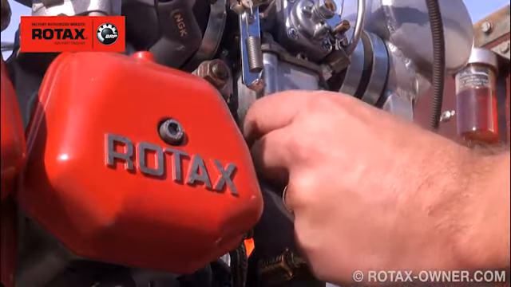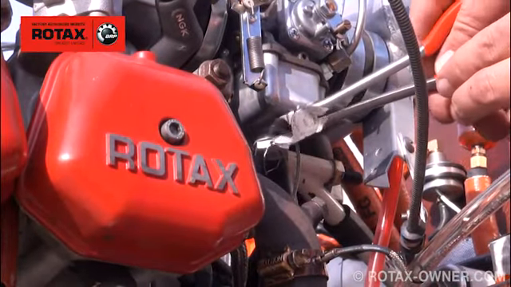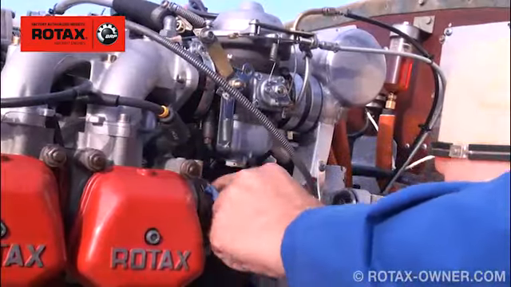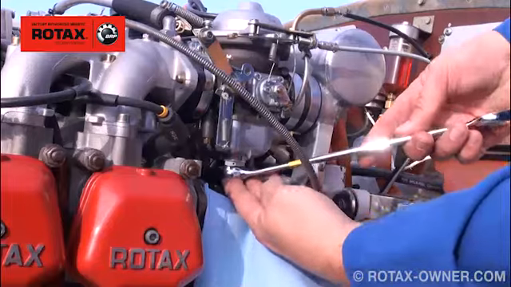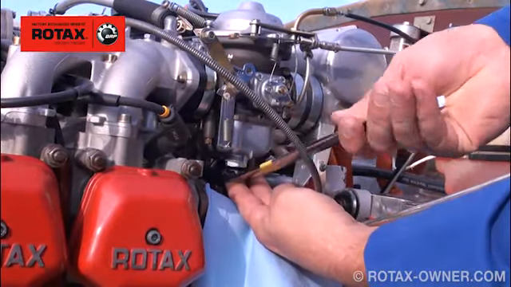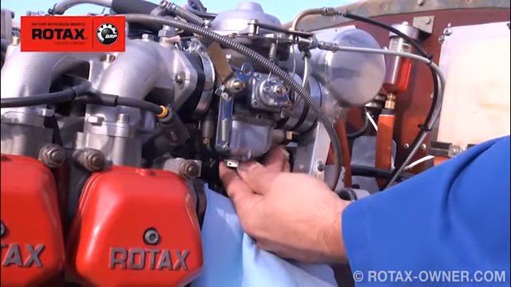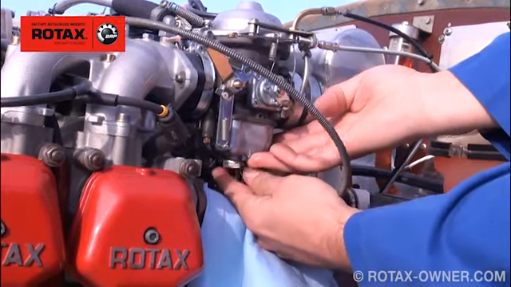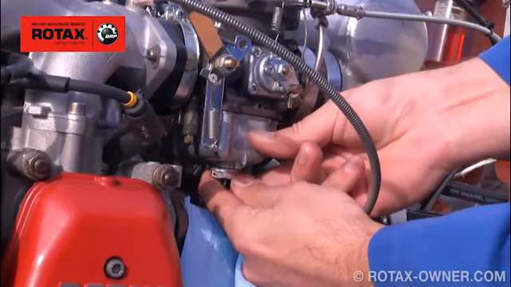Then loosen the cap screw and remove it with its O-ring. But before removing the cap screw, place an absorbent shop cloth under the carburetor to catch any fuel spillage. Remove the float chamber, gasket, and the two floats.